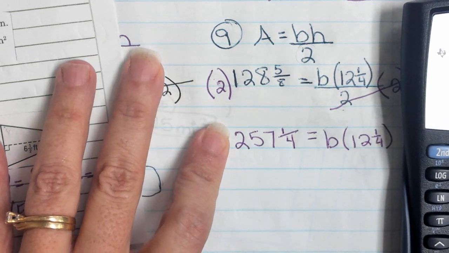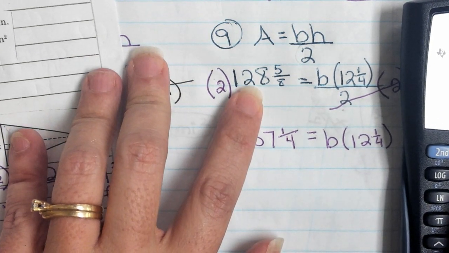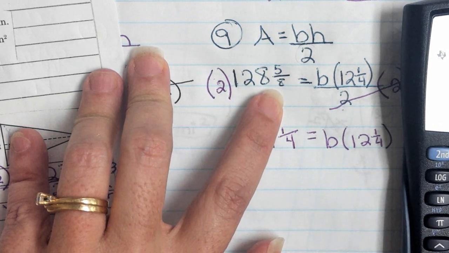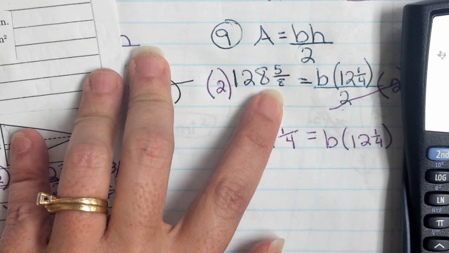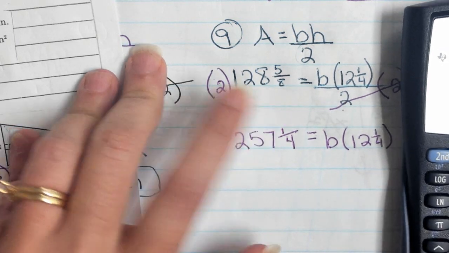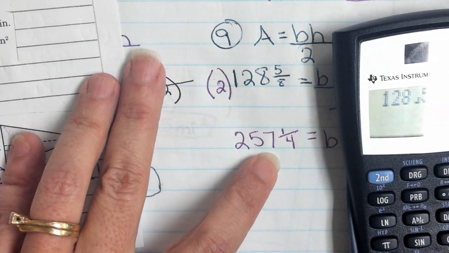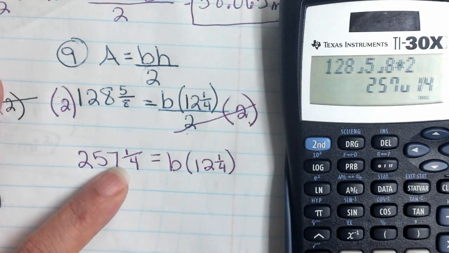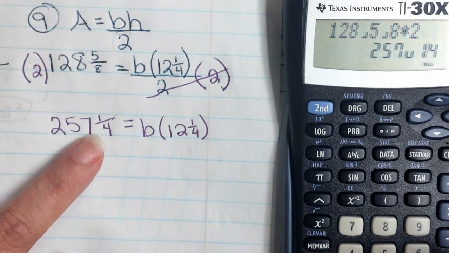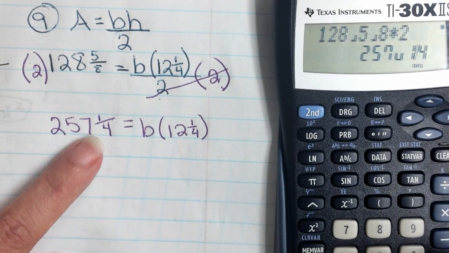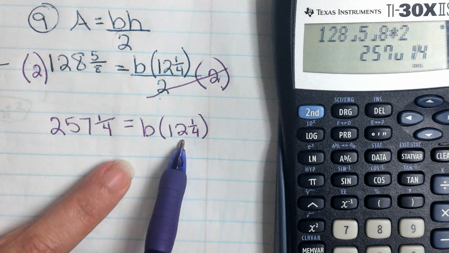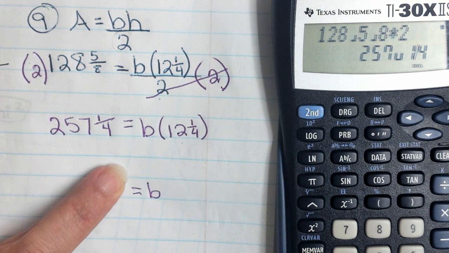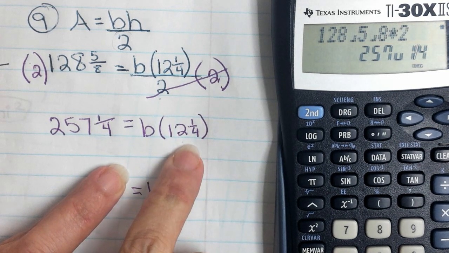So let me try it again, because I could be wrong. Listen, 128 and 5/8. Okay. Times 2. Okay, I got 257 and 1/4. Is that what you got? Yeah. Okay. Now, so now I got a B times this. My whole goal is to get B by itself down here. So I want to get rid of a times 12 and 1/4.